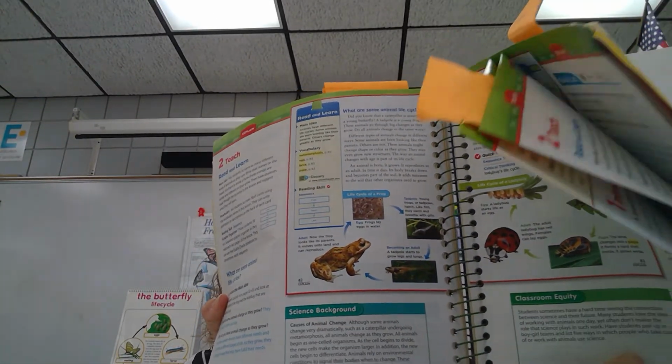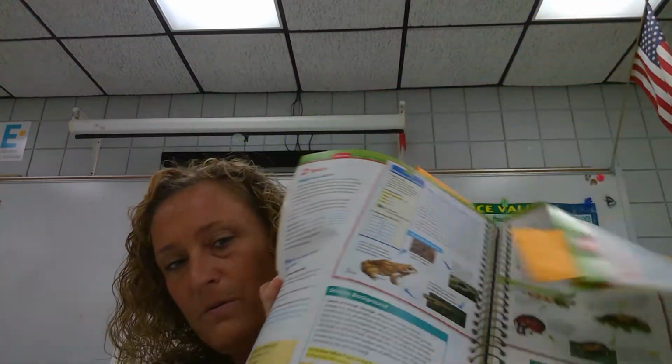Today we're going to focus more on life cycles, and we're really going to focus on the metamorphosis part of an animal's life cycle. Yesterday, I loved listening to you all read pages 82 and 83. If you haven't already read those pages and recorded yourself, please go back and record yourself reading those pages in the science book. These are the 2 pages. It's not too bad. And don't forget to tell me one thing that you learned. At least one thing. I'm sure you learned more than one thing.